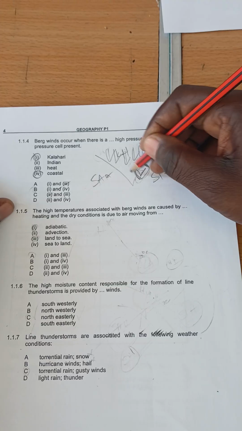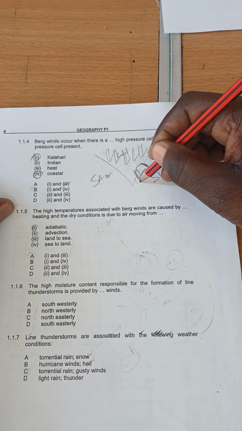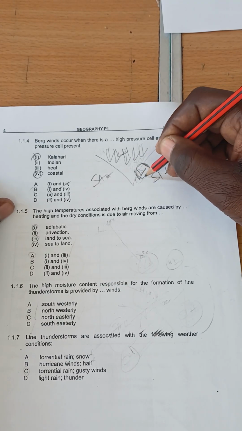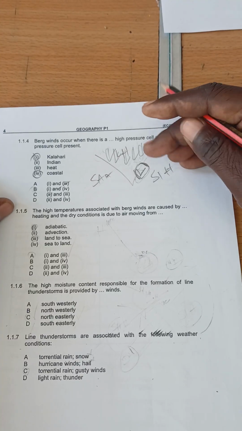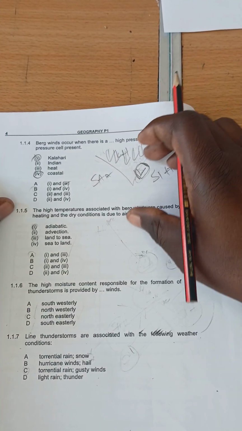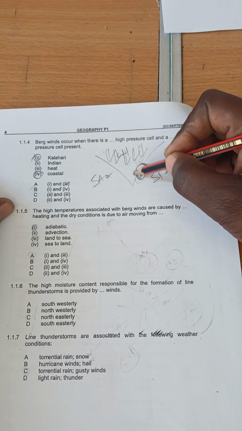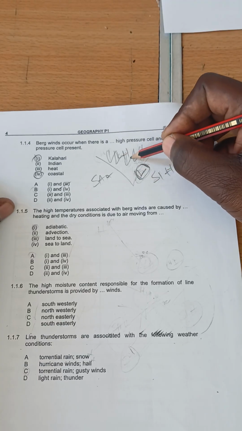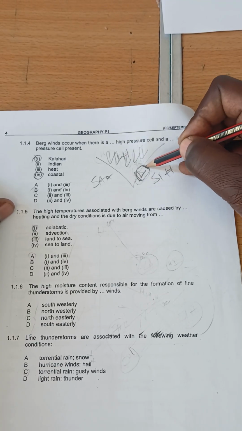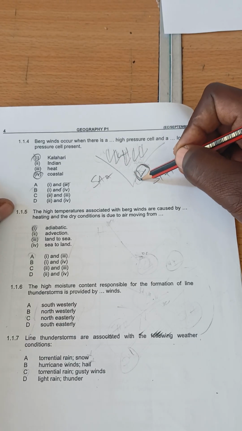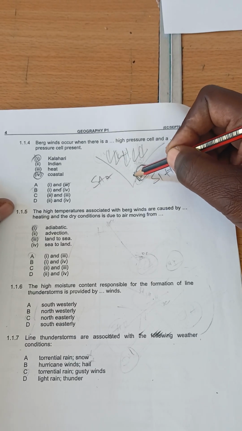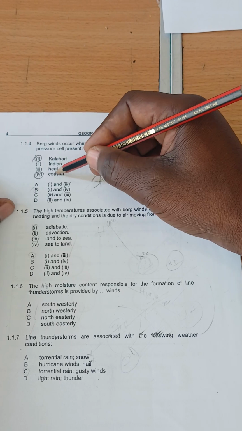It's now onshore because it has absorbed some moisture. Now it's warm and moist, which means we're likely to have rain on this side, whereas on this side we are not going to have anything. Why? Because different conditions prevail here and here. Here it is coming from the land as warm and dry. Here it is going from the sea towards the land as warm and moist. So we are likely to have rainfall here. So the answer there is Kalahari and coastal.